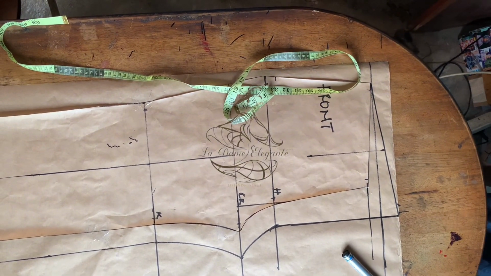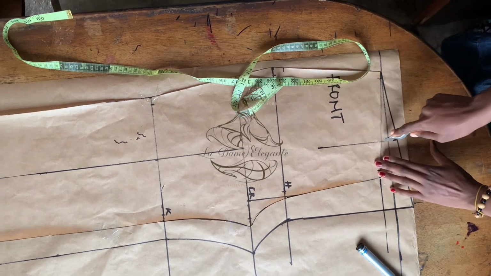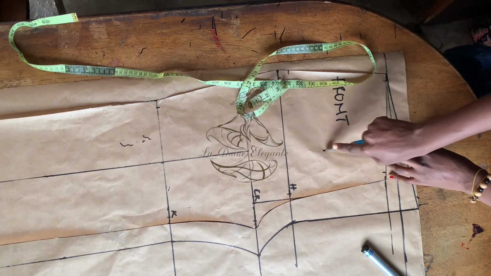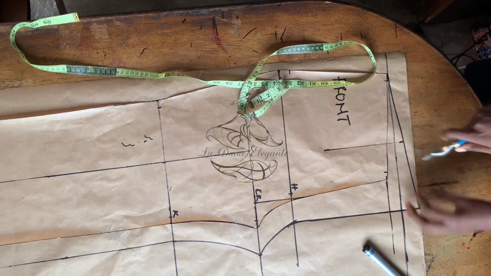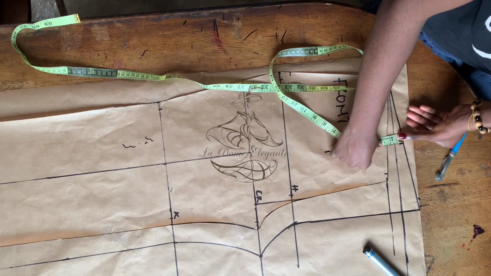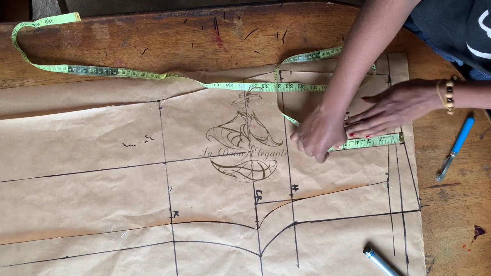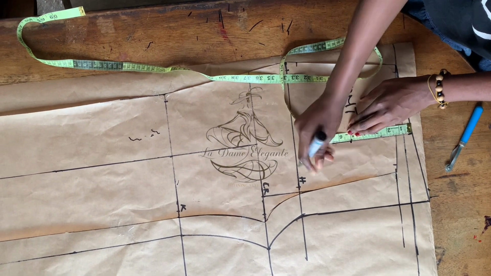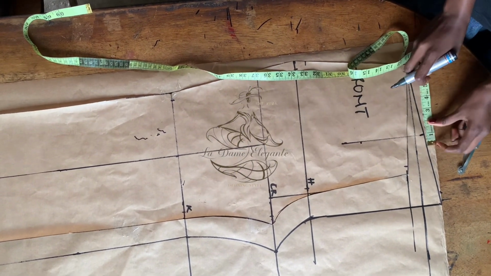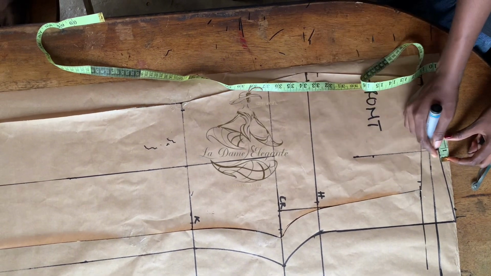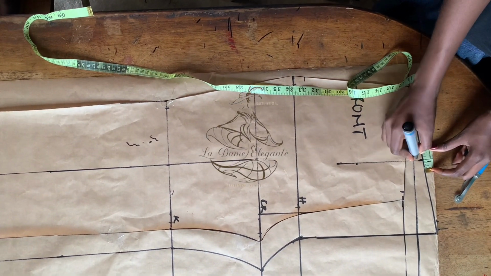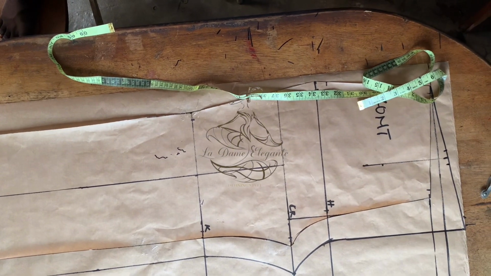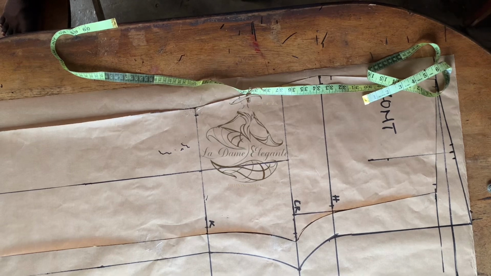Use our tracing wheel to trace this line from the front to the back, because we don't need it in front, it's at the back that we need it. And my back dart is usually 5 inches. We took out 1 inch, so half inch on both sides, then we connect. Let's use a pen so that it's not too thick on the front.